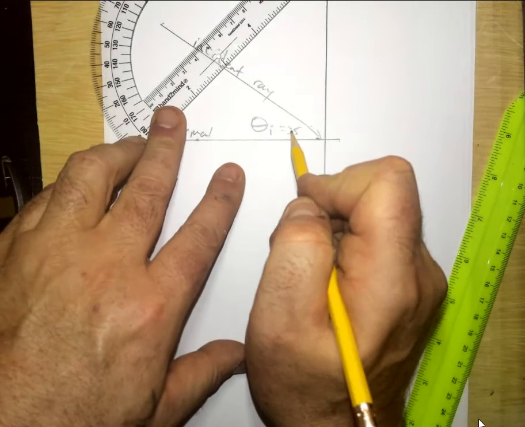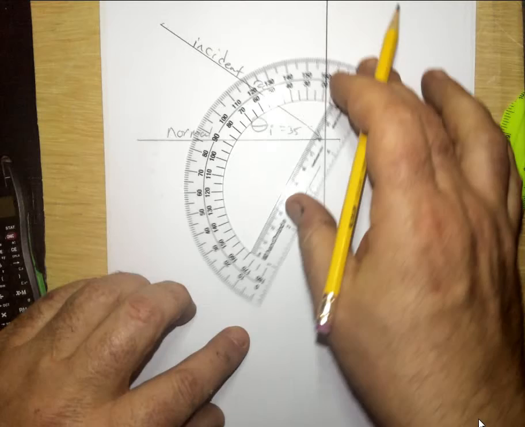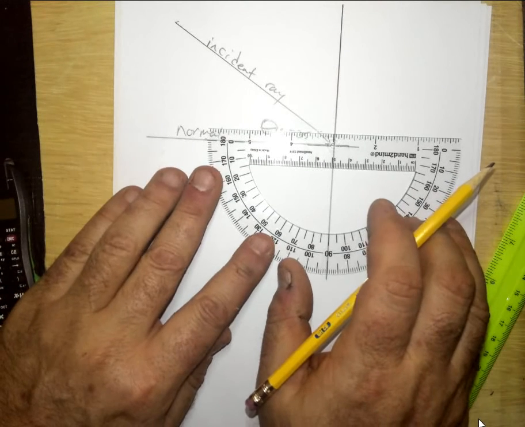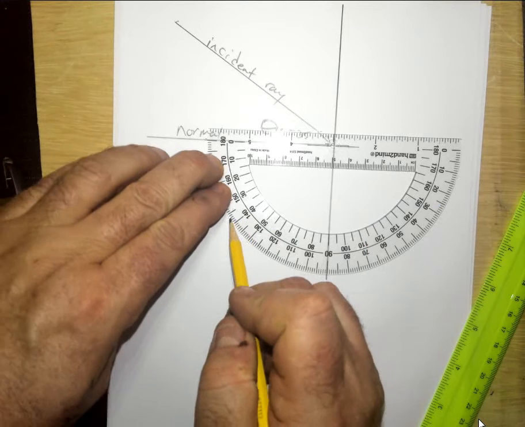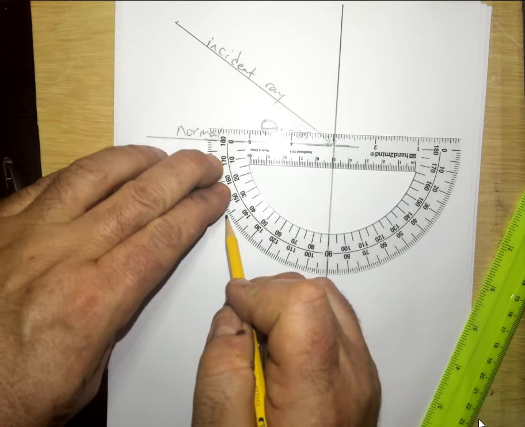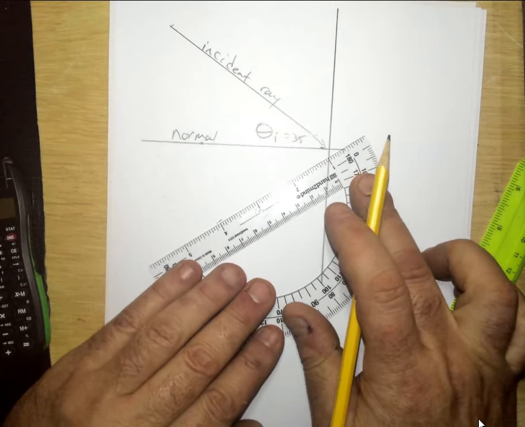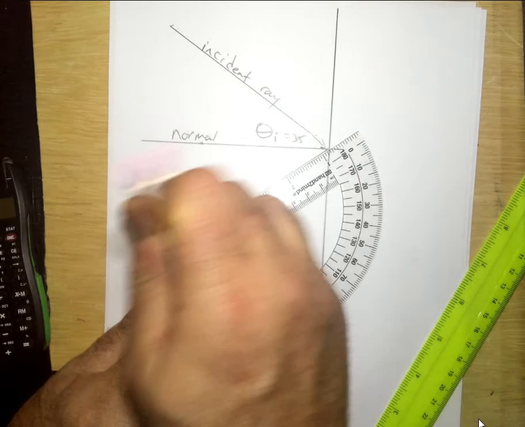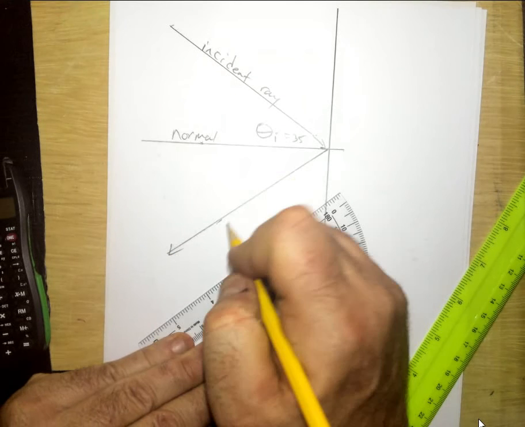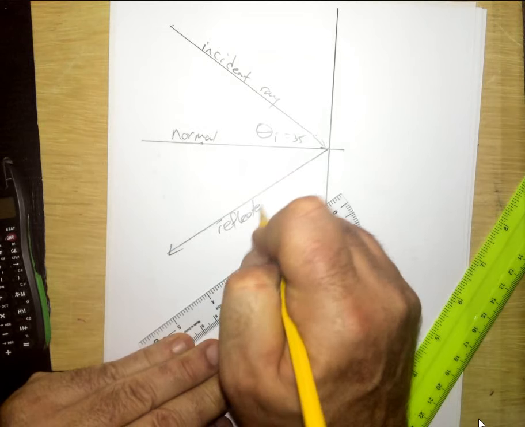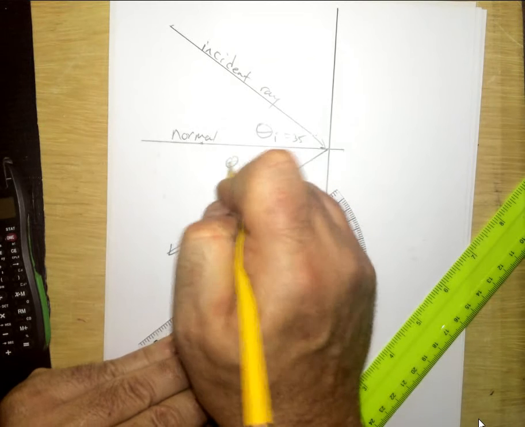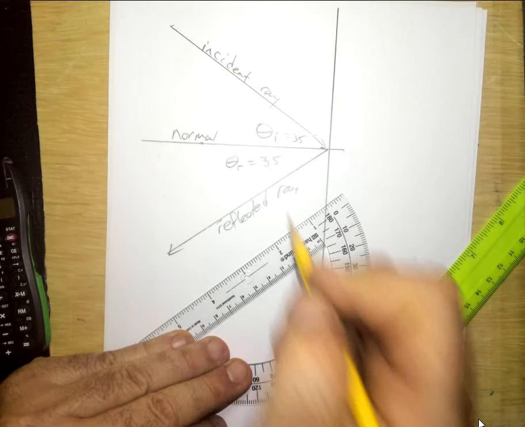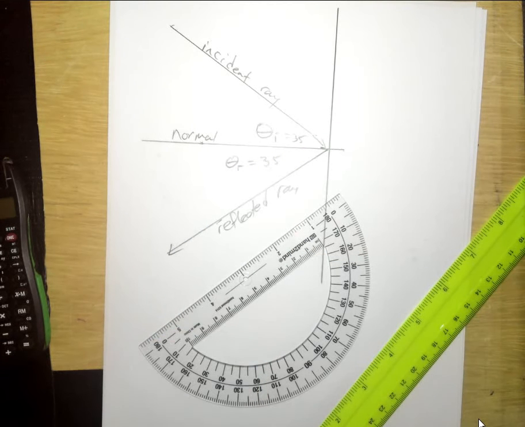And I measure this to be about 35 degrees. The reason why I have to measure it is because when I draw the reflected ray, it's going to have the exact same angle if life is perfect. And right now, life is perfect. I have a full cup of coffee in me, and there's a thermos of more next to me. We call this then the reflected ray, and this is the angle of reflection, theta sub R. It's also going to be 35 degrees. So that is question number one.